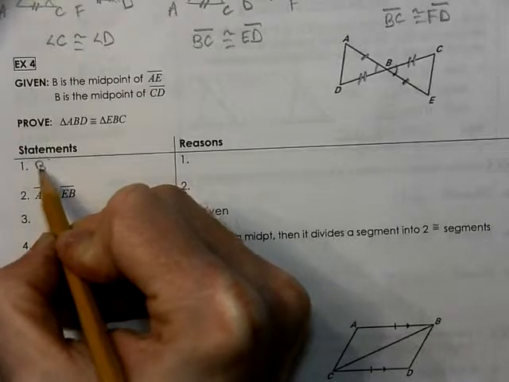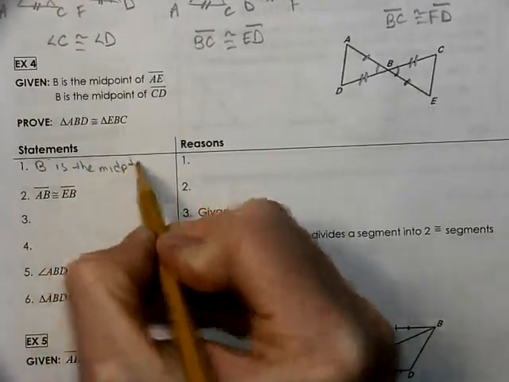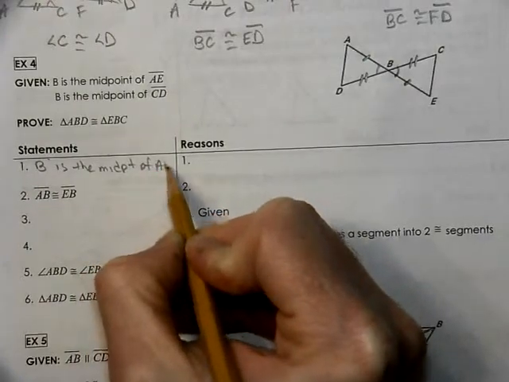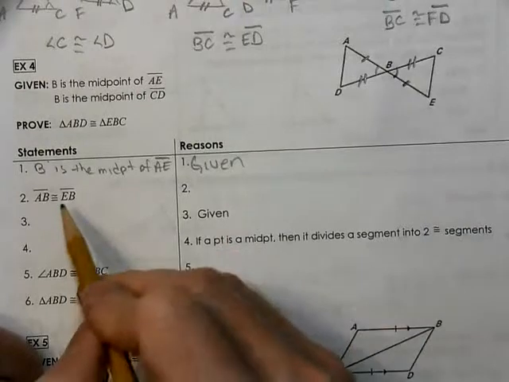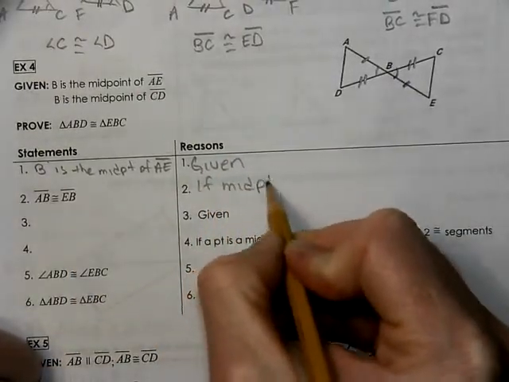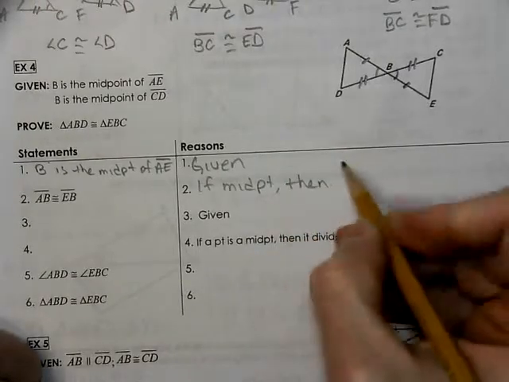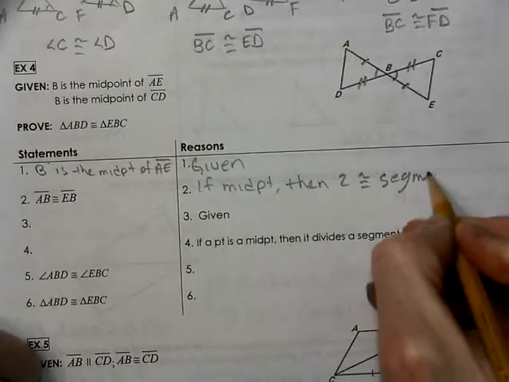So we're going to say that B is the midpoint of AE. That was our given. What does that mean? If midpoint, then two congruent segments.